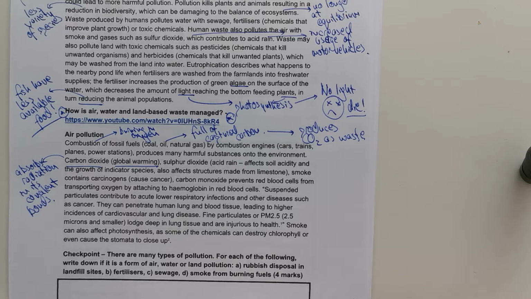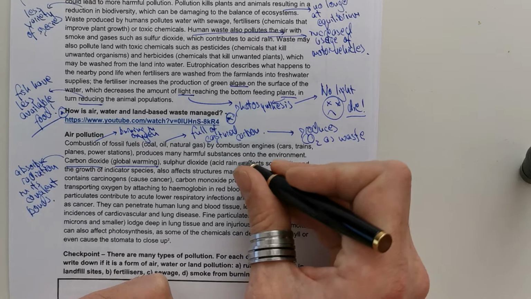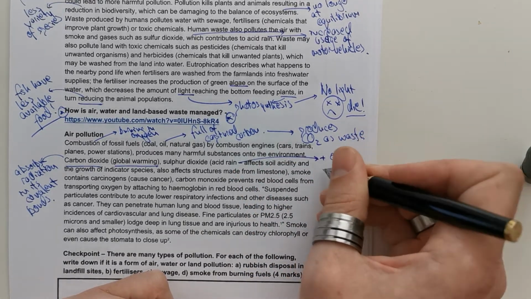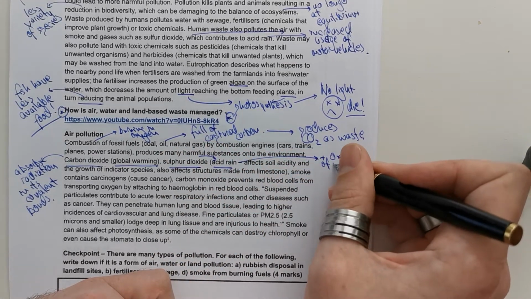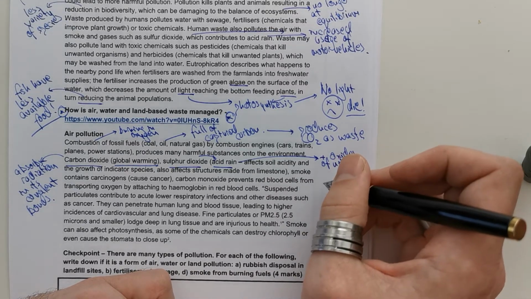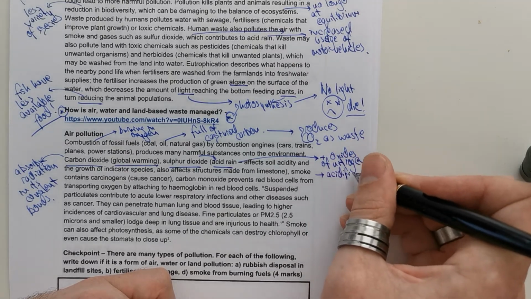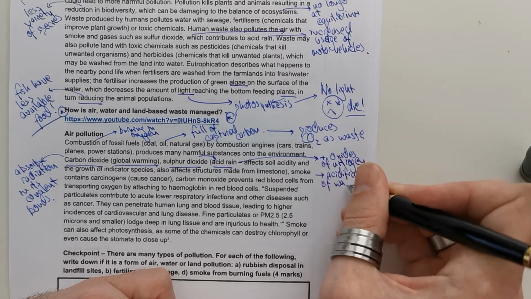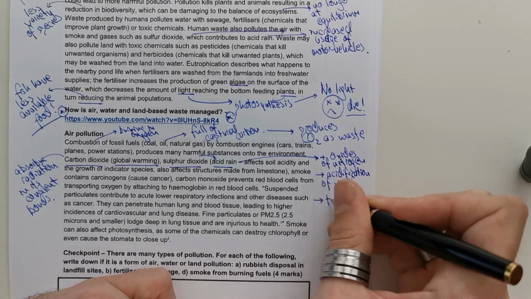Now, sulfur dioxide plus oxides of nitrogen cause acid rain. Now, why is acid rain a bad thing? Because it leads to the acidification, increased acidity of water sources, which can kill wildlife.